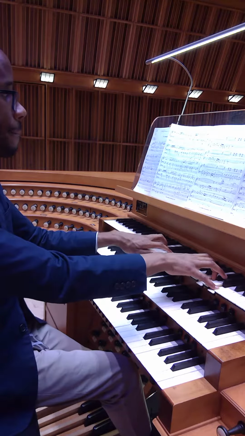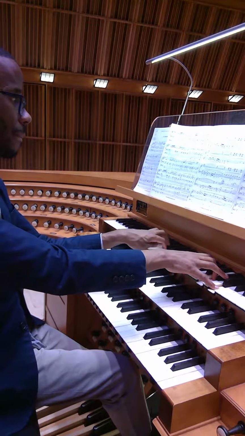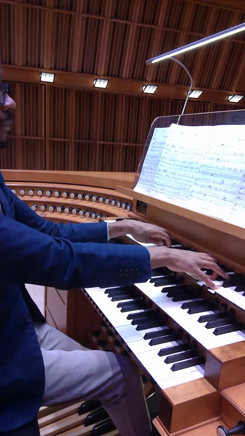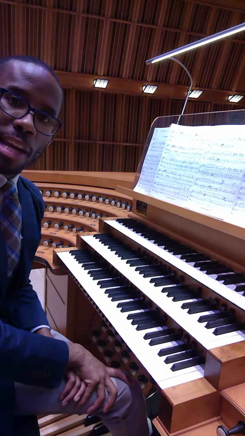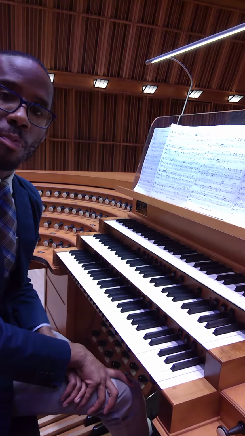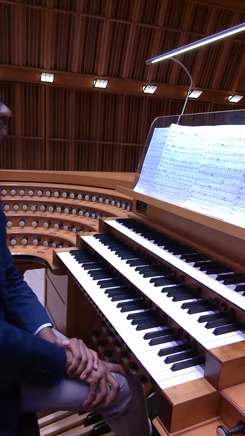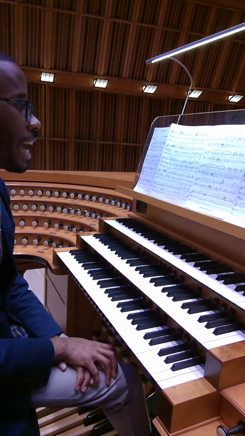Versus adding that extra sense of shape to the line in the left hand melody really helps for it to pop out in the texture. The next section is the return of the A starting in measure 28.